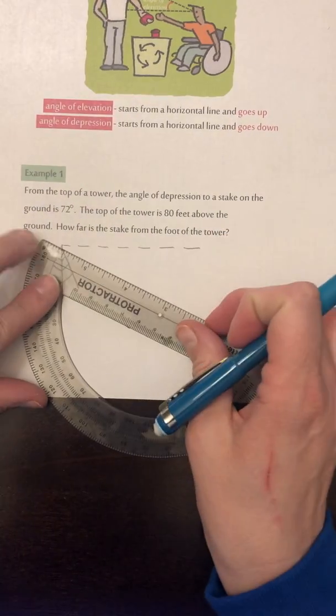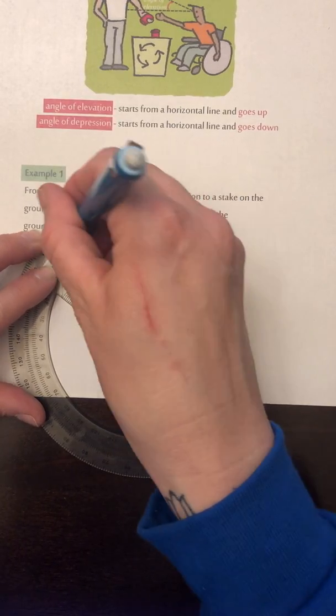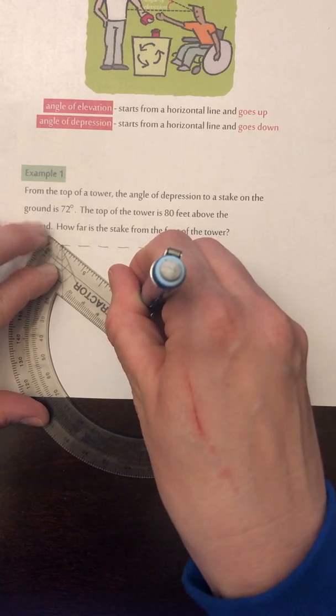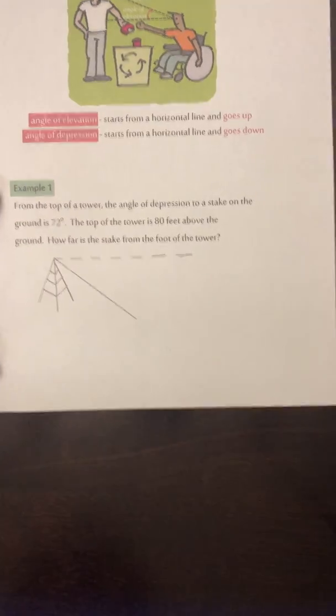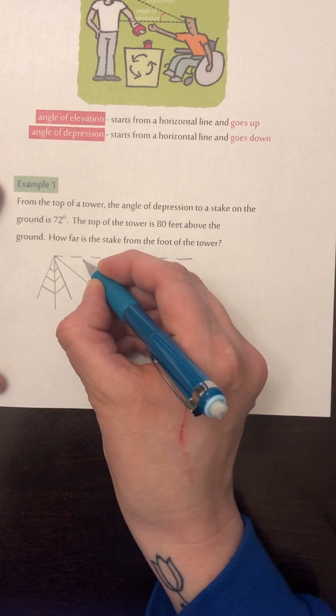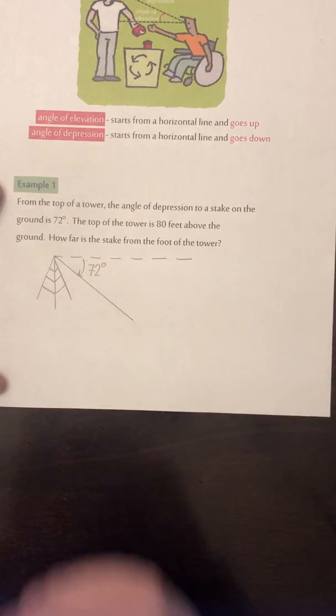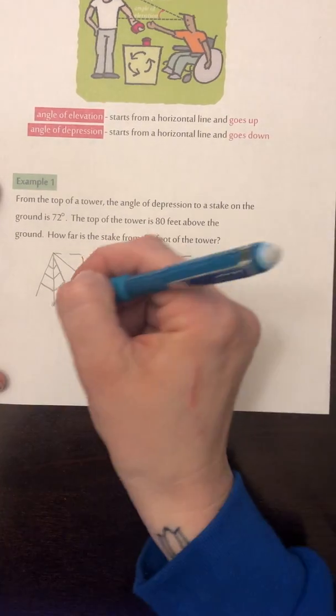I'm going to use a straight edge because I like to have my pictures looking okay. I'm not really worried about if the angle measure is exact. I just want to at least make my picture look decent. So from that dotted horizontal line that I drew, going down is a 72 degree angle of depression.